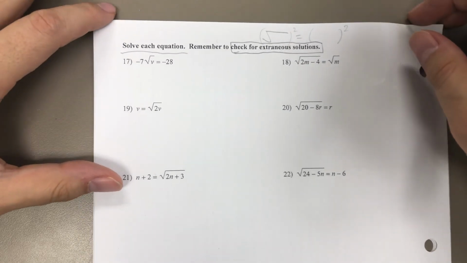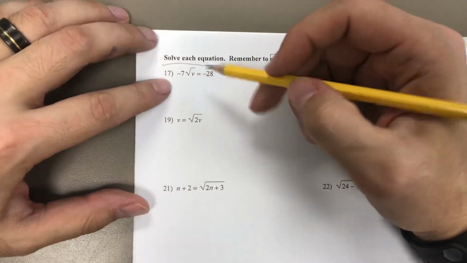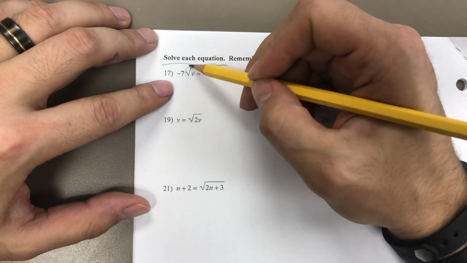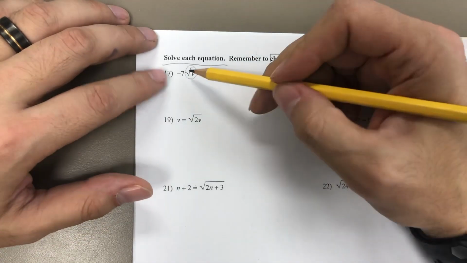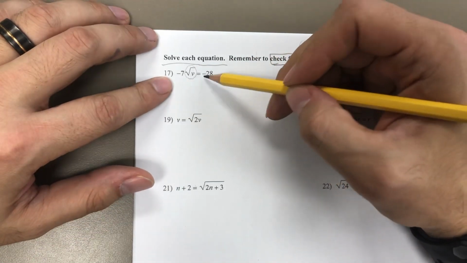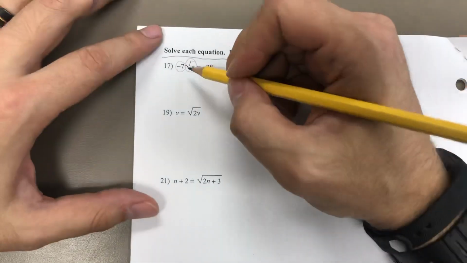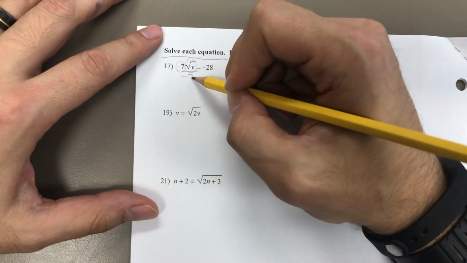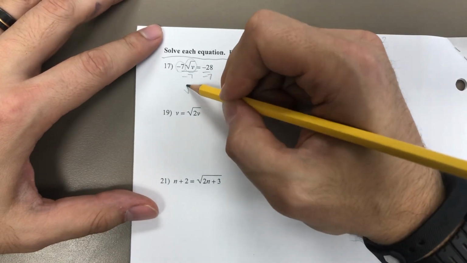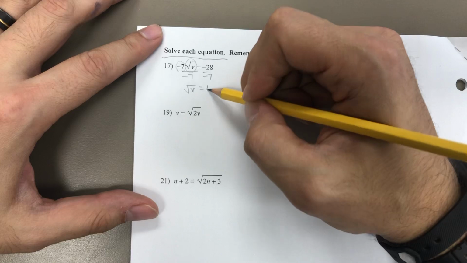All right, so let's start on number 17. So number 17, I need to get the square root all by itself, so I'm just going to circle the square root. Now, this says -7 times the square root of v is equal to -28. So to get rid of that -7 times something, I need to divide by it. So divide by -7 on both sides, and you get the square root of v is equal to 4.